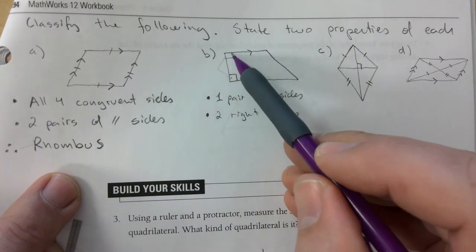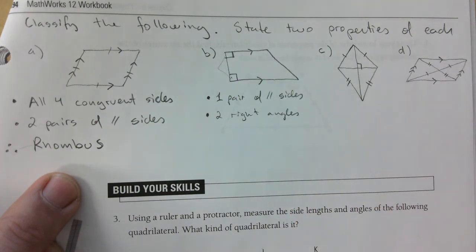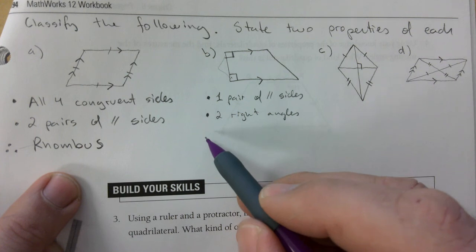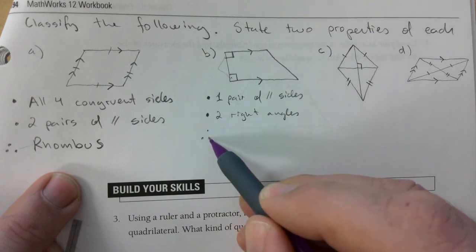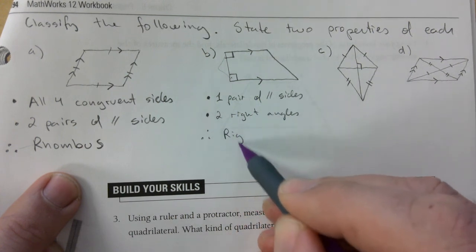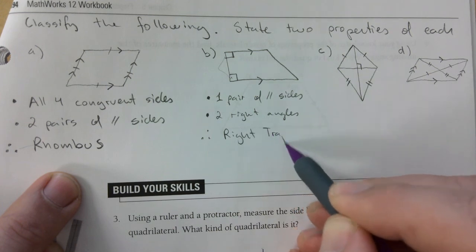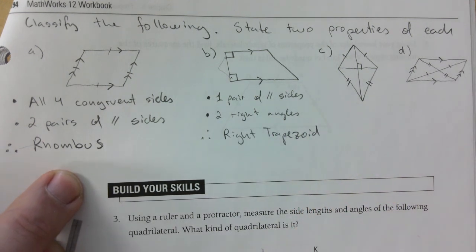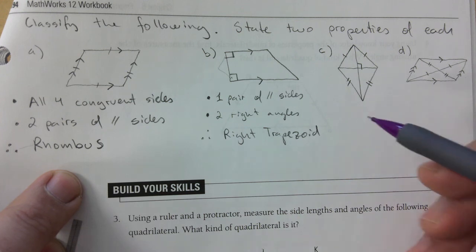We know that this is 90 as well. So that was added later, but it doesn't matter. 2 right angles. Therefore, this one is a right trapezoid. And it's easy to identify that one. It doesn't look like an isosceles at all. So out of the trapezoids, it would just be the right trapezoid.